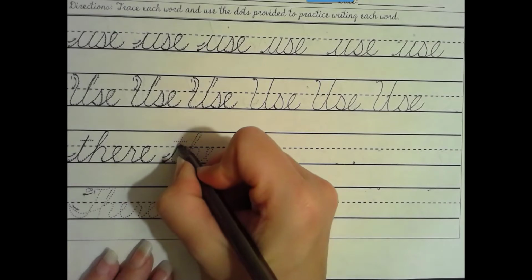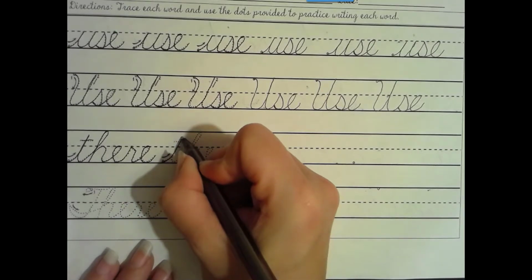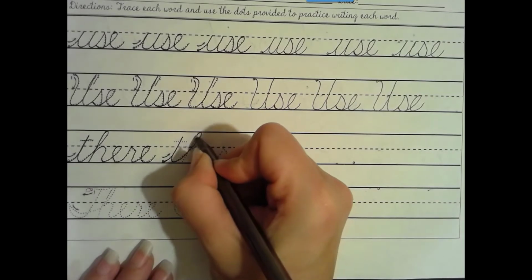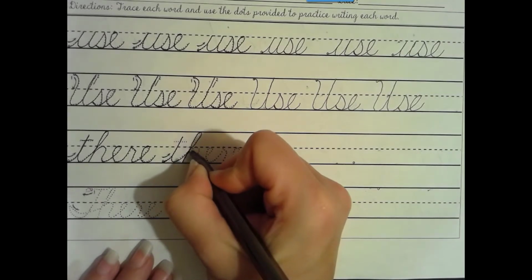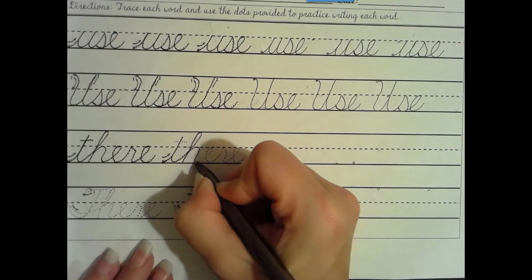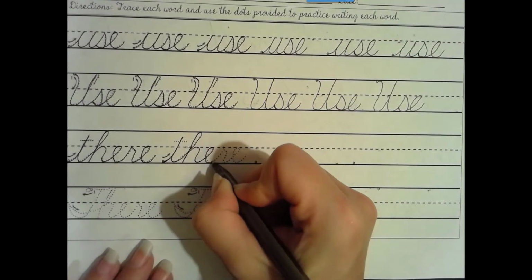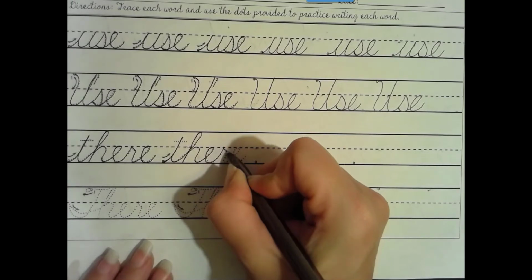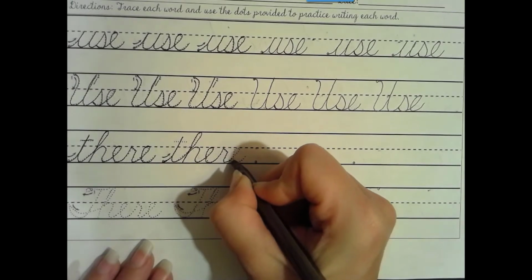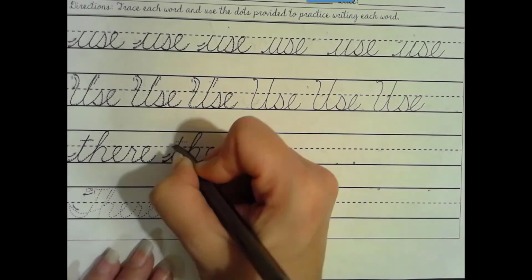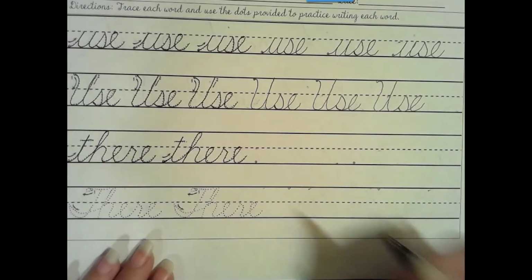Starting dot, slant up, halfway, retrace back down, slant all the way to the top, loop back, down to the bottom, retrace, up to the middle, down to the bottom, up to the middle, loop back, down to the bottom, up to the middle, slant, up to the middle, loop back, down to the bottom, and tail. And then cross your T.